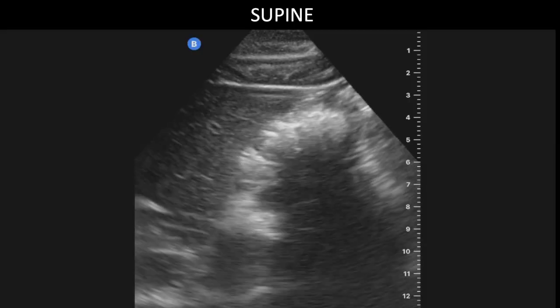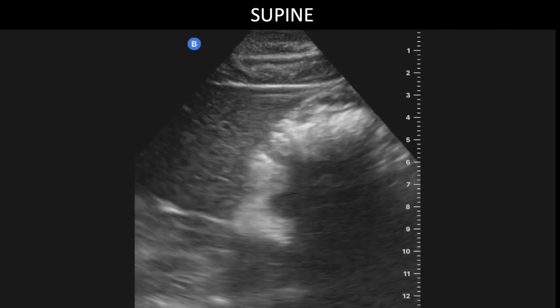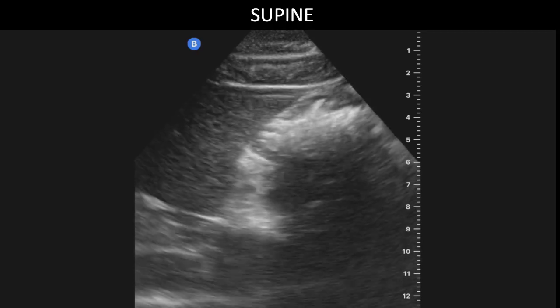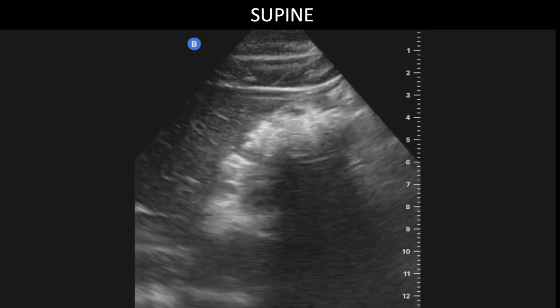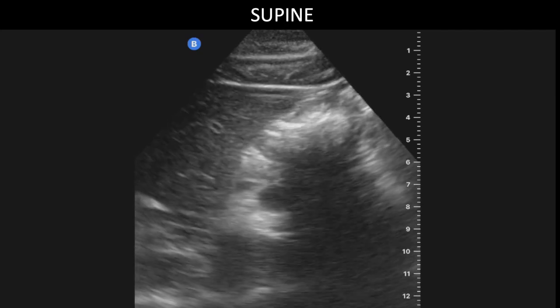Now let's return to our patient. For this patient, the following subxiphoid parasagittal view of the abdomen was obtained with the patient in the supine position.